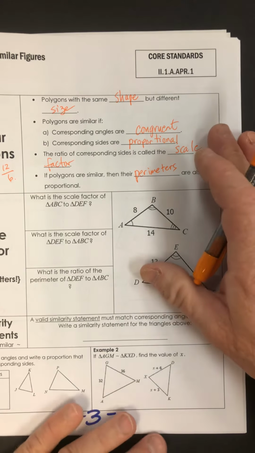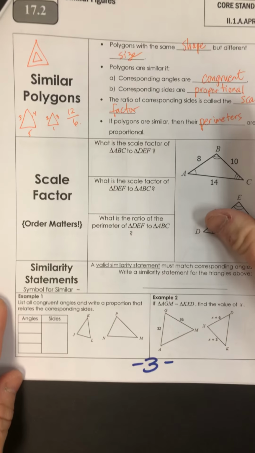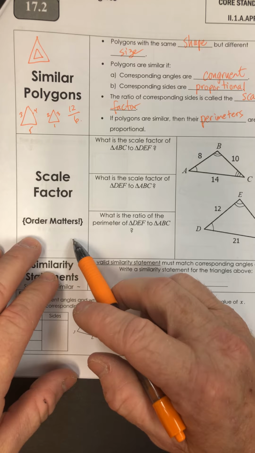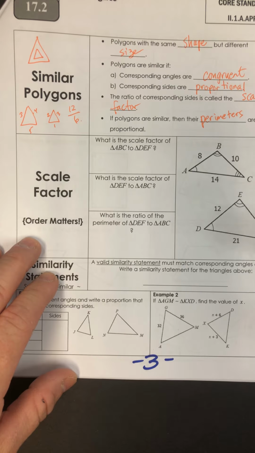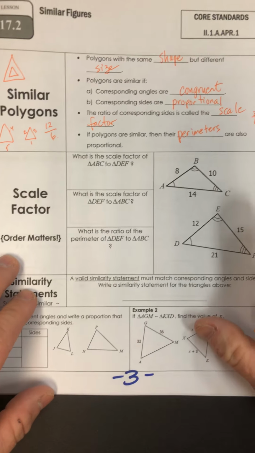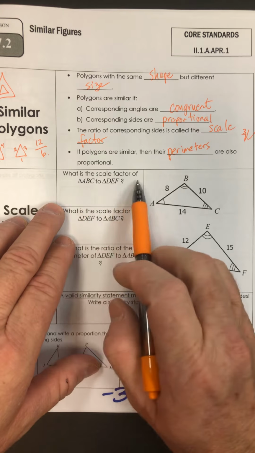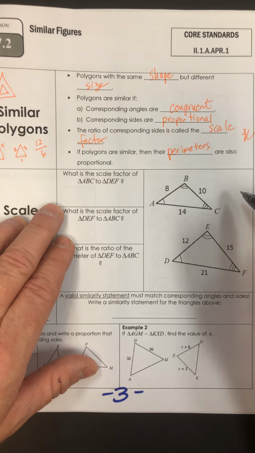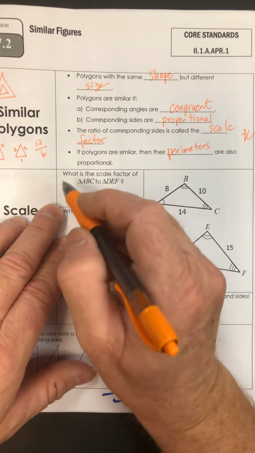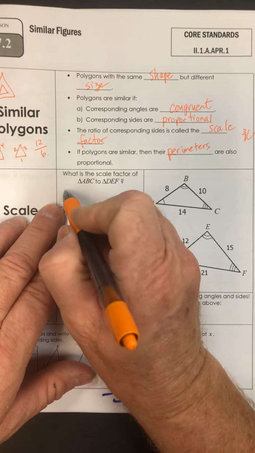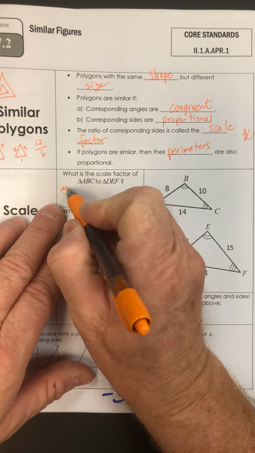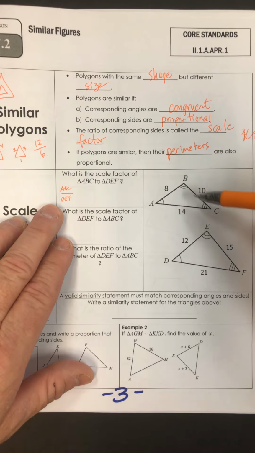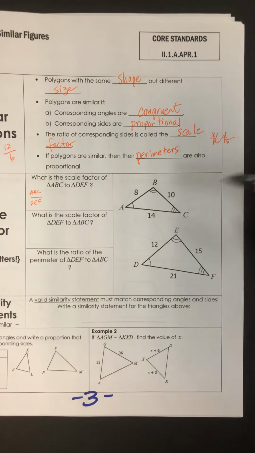So scale factor then, the way it's set up matters. If you're scale factoring from one figure to another, you have to write it in that order. So in this figure, it says, what is the scale factor from triangle ABC to triangle DEF? That means we have to start with ABC compared to DEF. All right, so here are the two figures, pick a side.